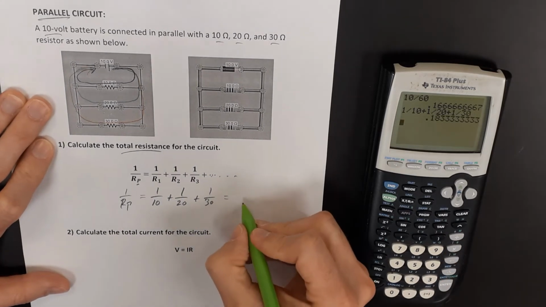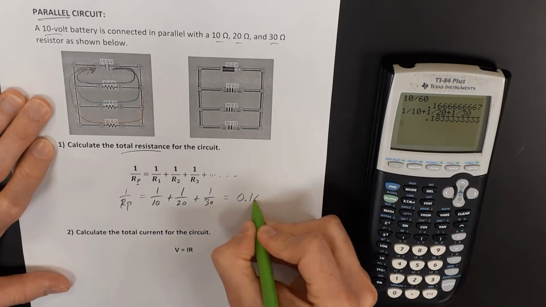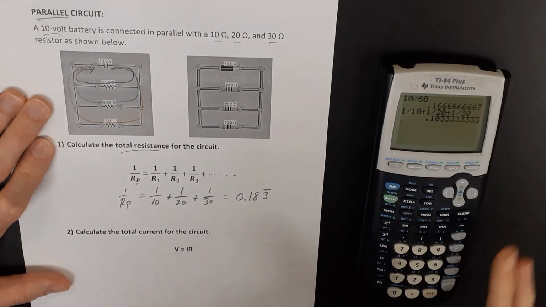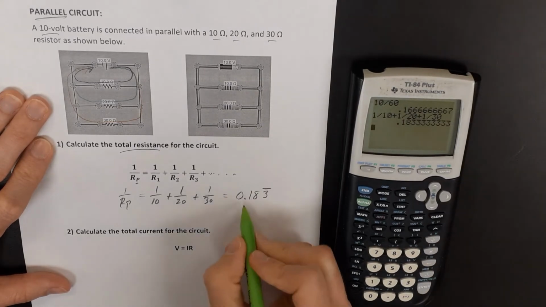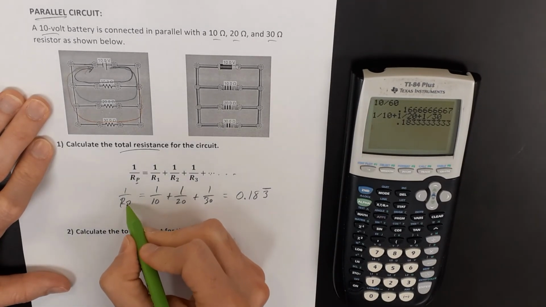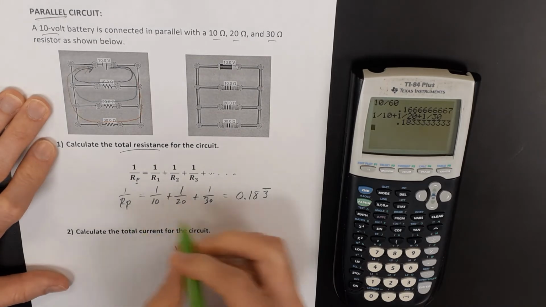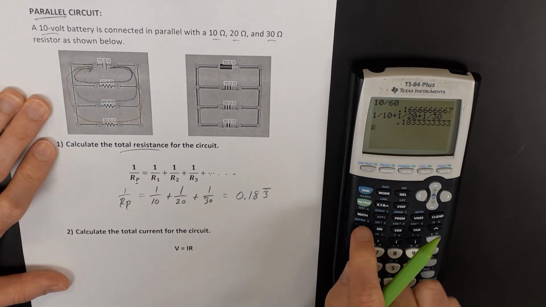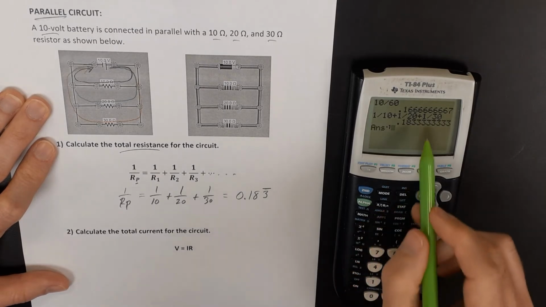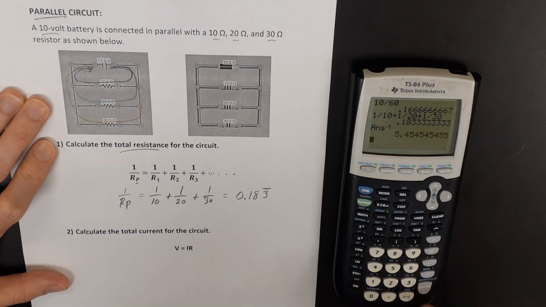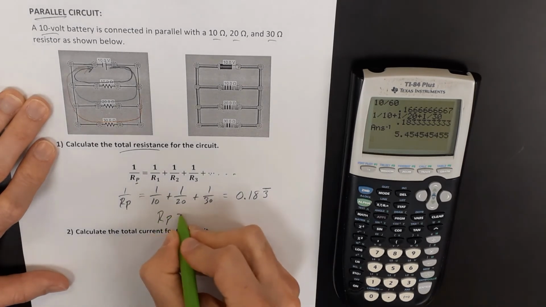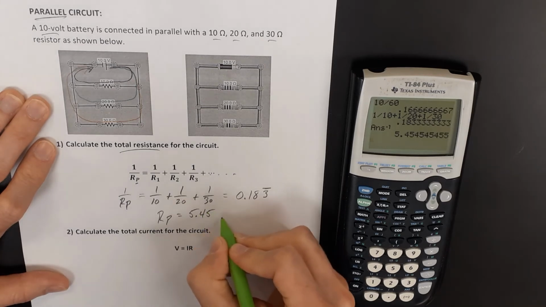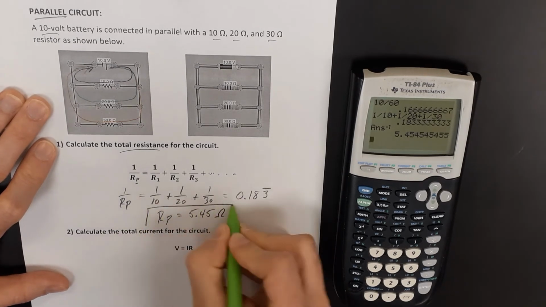Now this is not my final answer, but it says 0.183, and that 3 is continuing to repeat. That equals 1 over resistance. So I need to take the inverse of this. I'm going to use my inverse button on my calculator to take the inverse of that previous answer, and it tells me that the total resistance is 5.45 ohms.